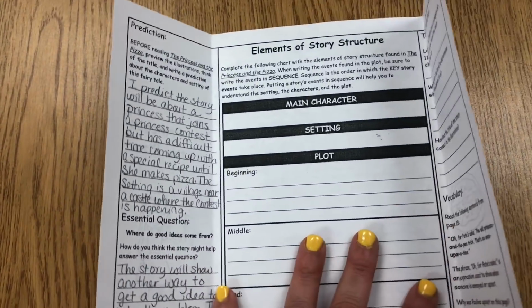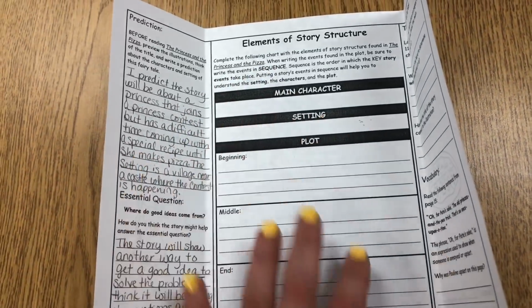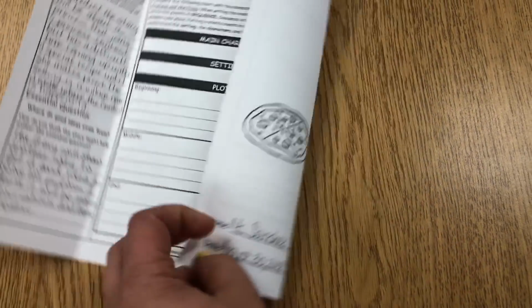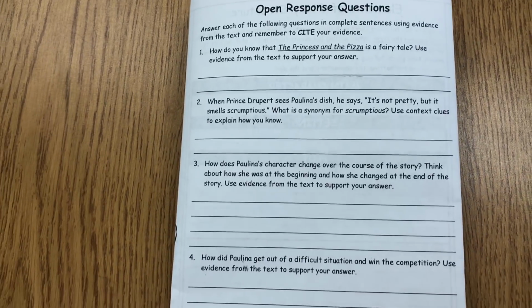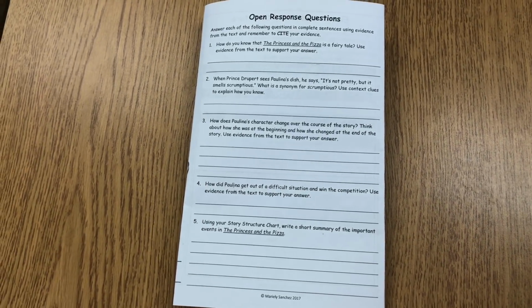And we did read the story, but we didn't get to complete the chart for the elements of story structure. And they have text features here, more vocabulary questions, and more comprehension questions on the back that they are going to eventually complete. They'll probably work on this tomorrow during reading.